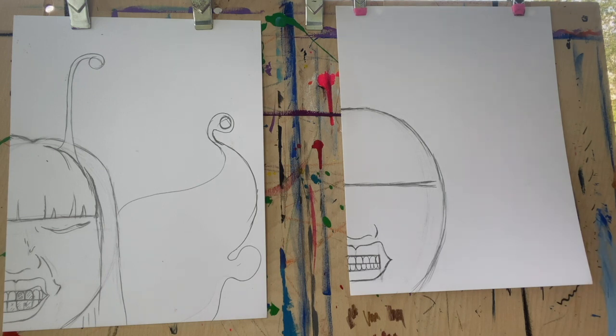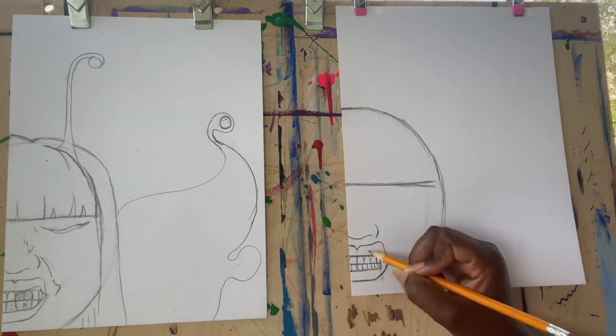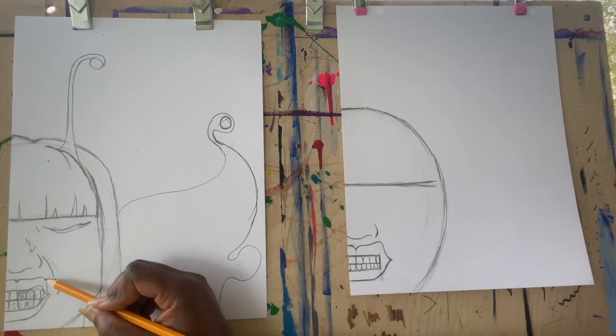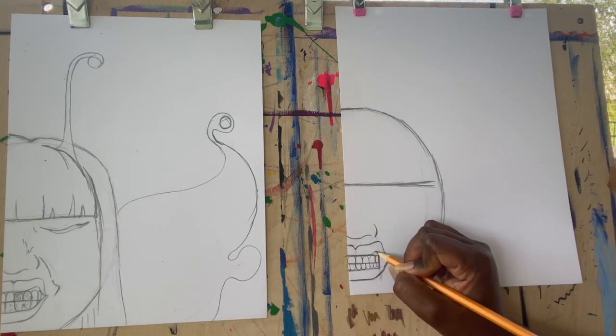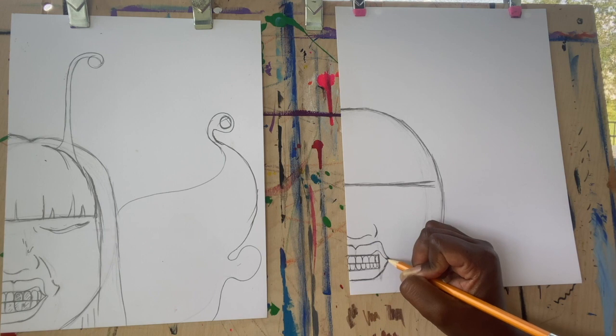Okay, so to add those final details to make this look like a real mouth instead of, I don't know, a robot monster mouth, is adding these curves for the lips. Okay, so notice here, our lip is curved up on the right. We're going to do the same thing on the bottom. Just draw a curved line going up and down to the corner.